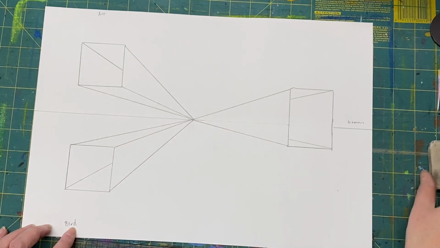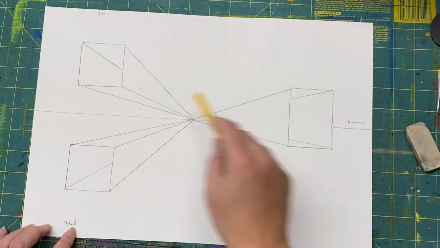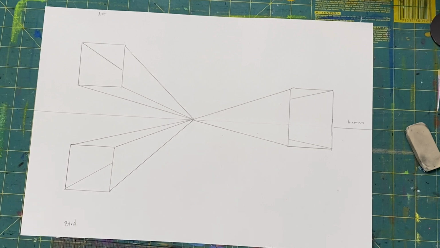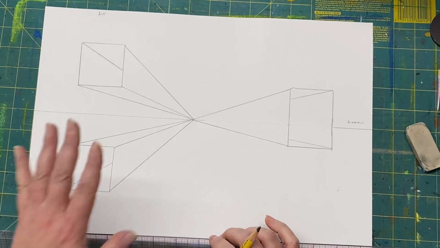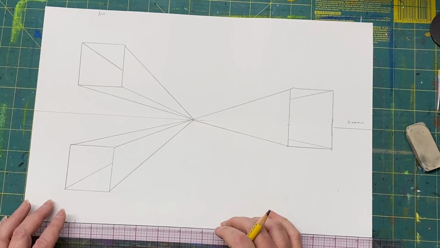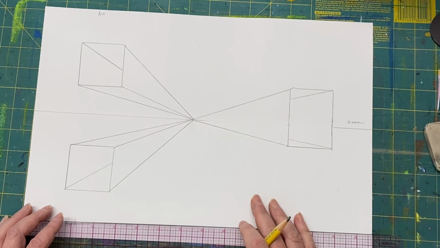If you were to ever decide to be an architect, you would most definitely want to master this type of drawing. If you're going to be an engineer, you'd want to master this type of drawing. An interior designer, a designer of anything, you would probably want to master this in some way. And it doesn't take very long to really get the hang of it.